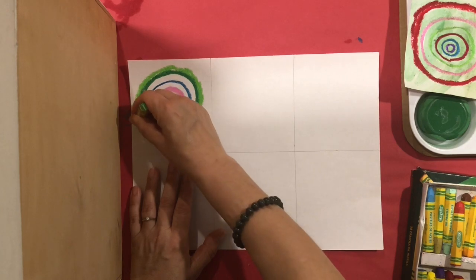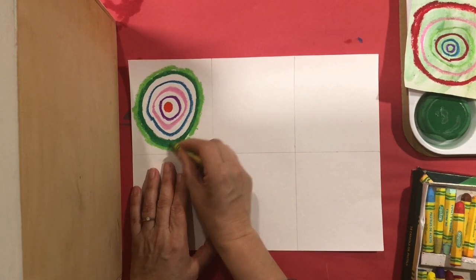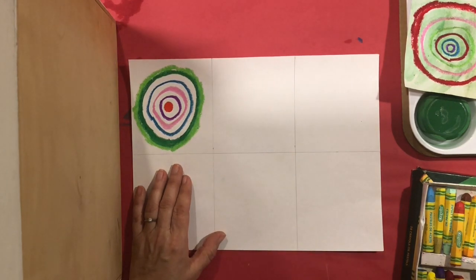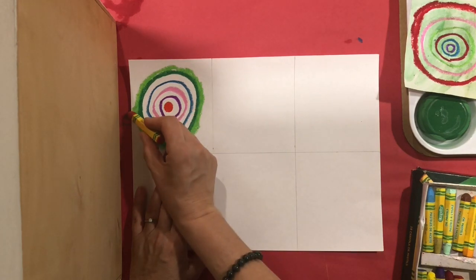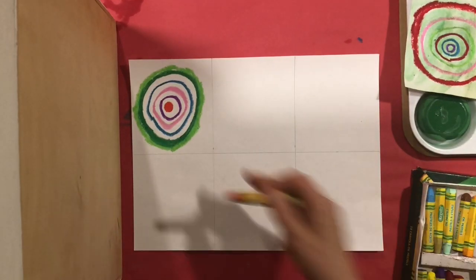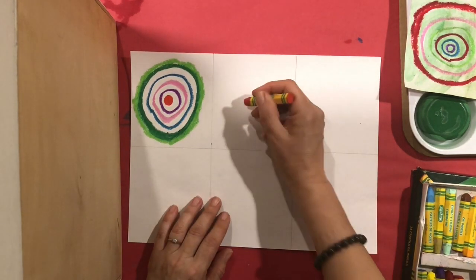Now what's going to happen when I get close to the edge of my rectangle, it means I can't fit any more circles in. So I have room on this side, but not really this side. So I'm not going to do any more in this square. I'm going to move on to the next one.